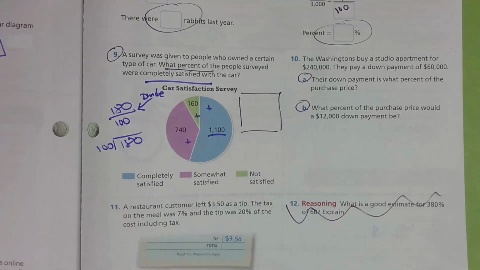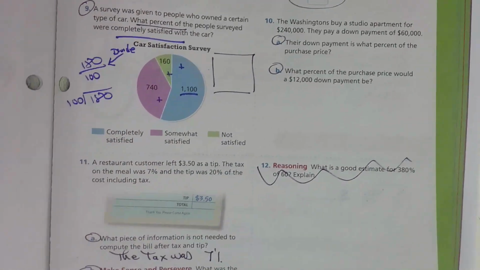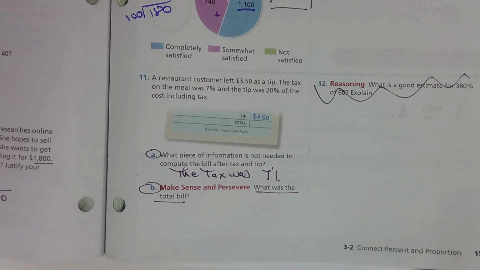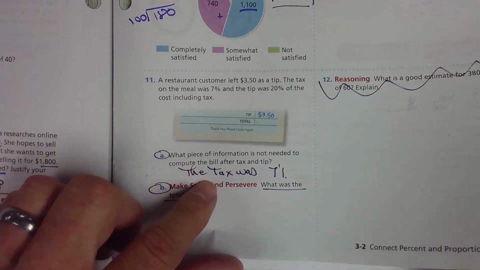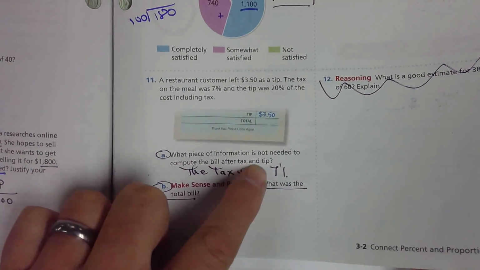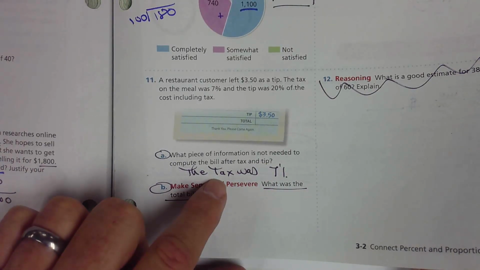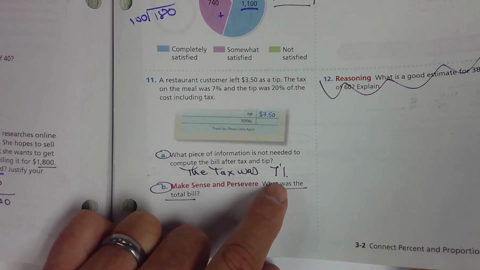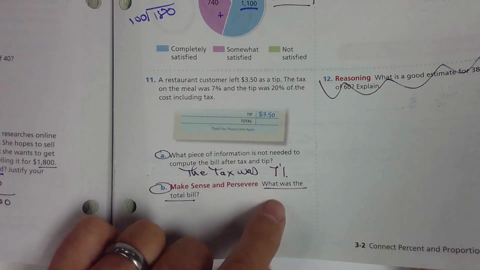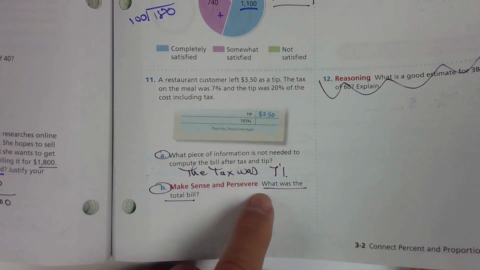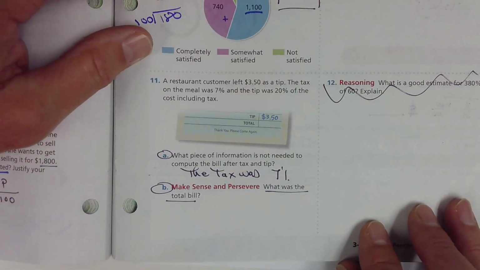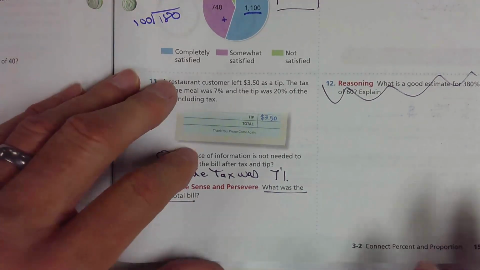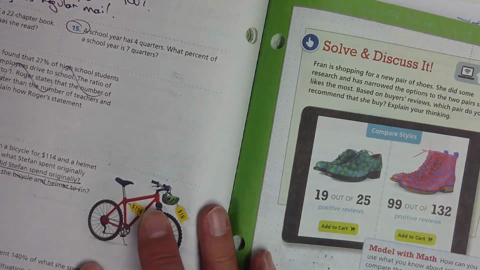All right, number 10, A and B. Circle those. 11. A, what piece of information is not needed to compute the bill after the tax and tip? And I put the tax was 7%. And then B, I want you to answer that. What was the total bill? Scratch out 12, I'm not worried about it.